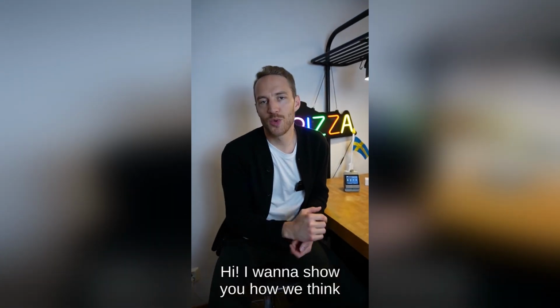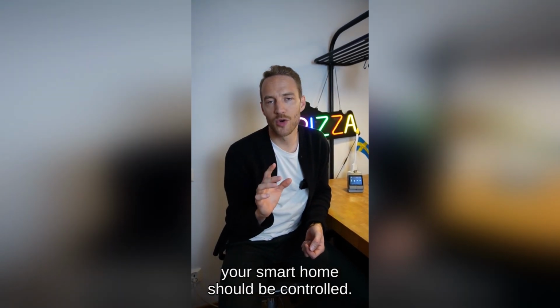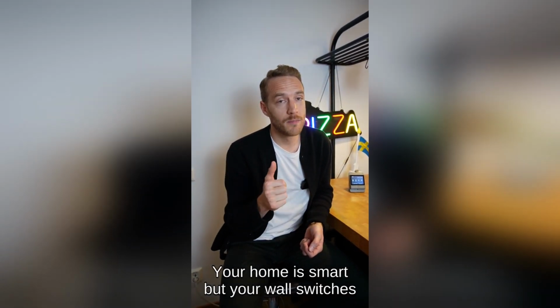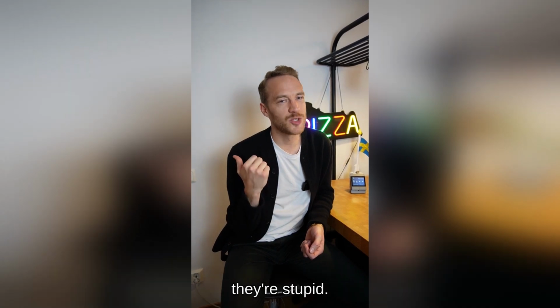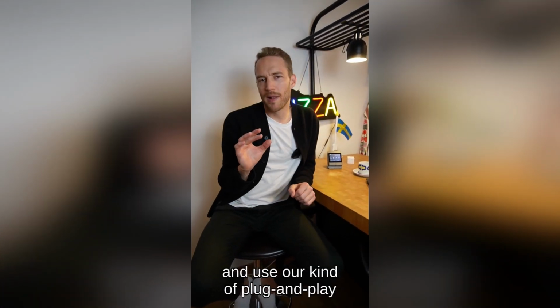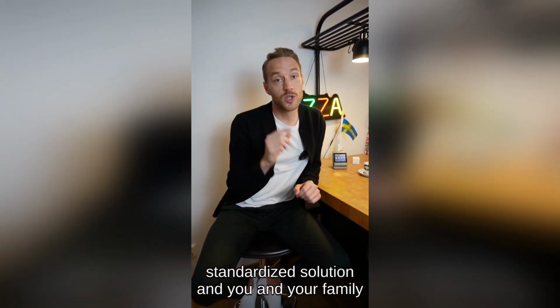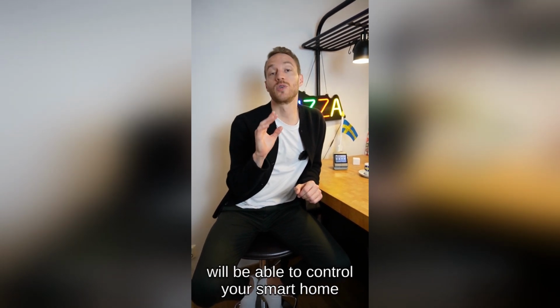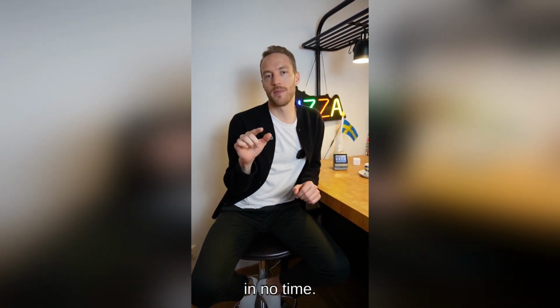I want to show you how we think your smart home should be controlled. Your home is smart, but your wall switches, they're stupid. Let's change that, replace them with an NSPanel. And use our kind of plug-and-play standardized solution, and you and your family will be able to control your smart home in no time.